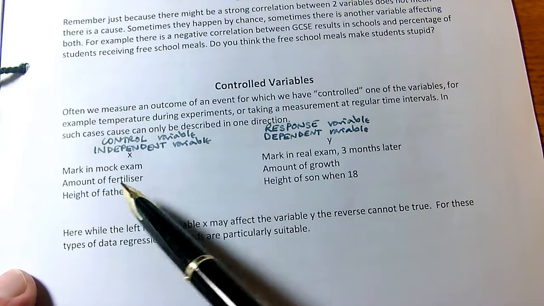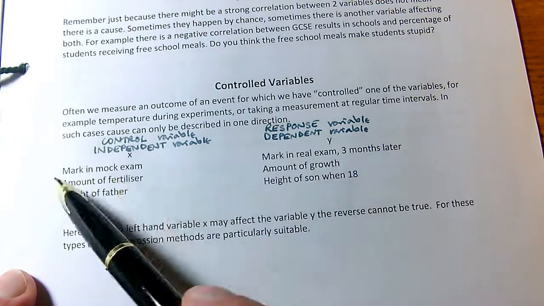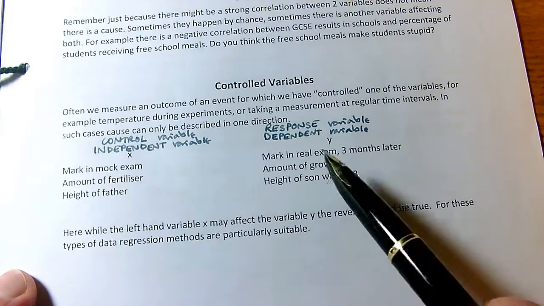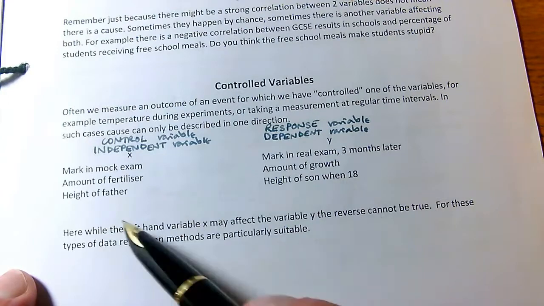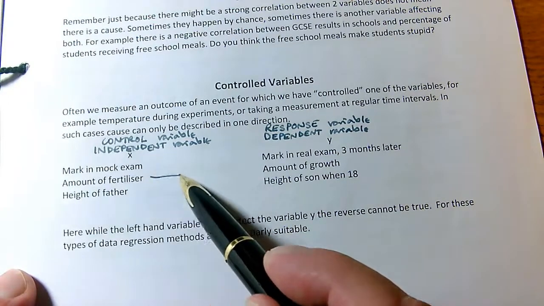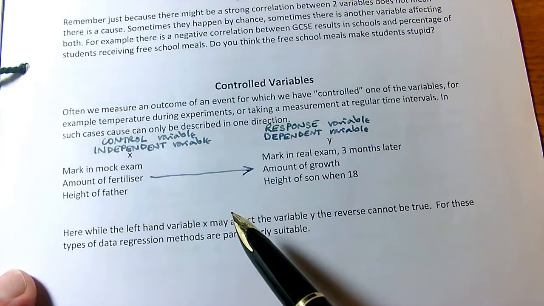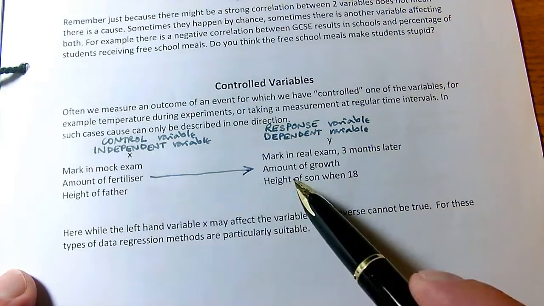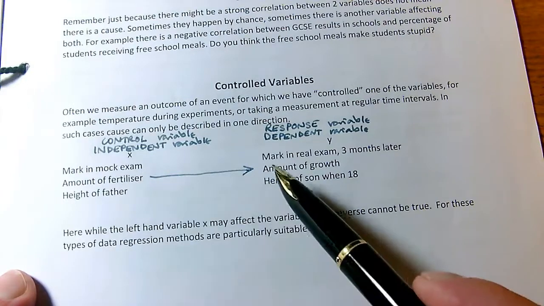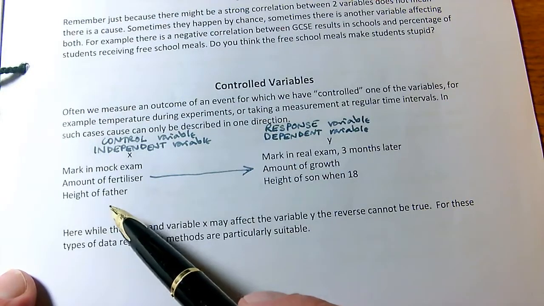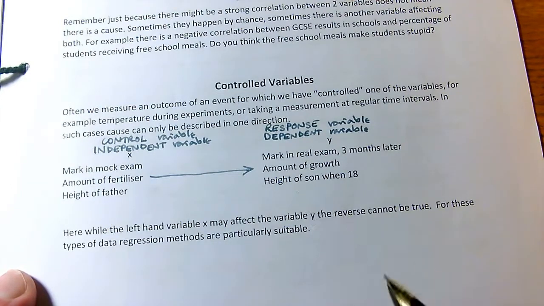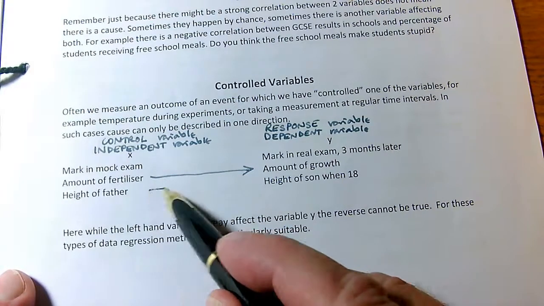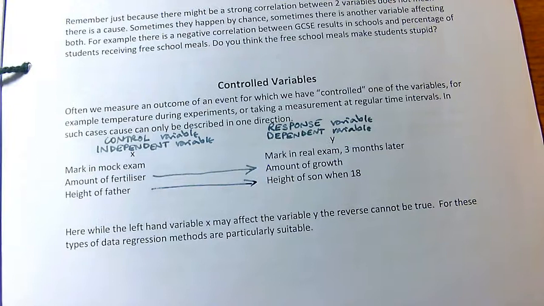It makes sense to try and predict marks in the real exam based on the mark in the mock exam, because this one's coming first, and this one is coming later. It probably doesn't make sense to try and predict the other way round. Here we expect genuine causation. The amount of fertilizer we put on the plant may actually cause the amount of growth we get. So we'd have this as the control variable, and this is the response variable. And it makes sense to use the height of the father as a predictor for the height of the son when he gets older, because any causation would be this way round, not the other way round. So it's really important you know this terminology.